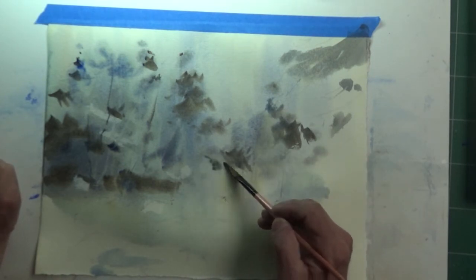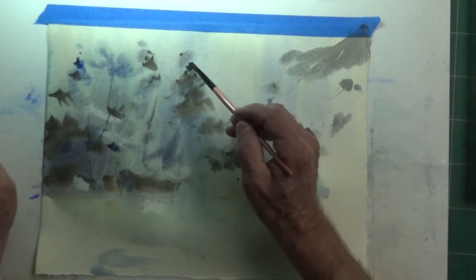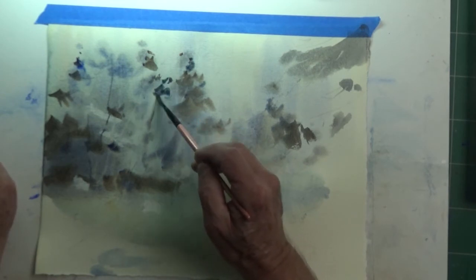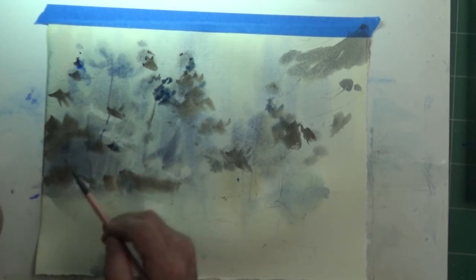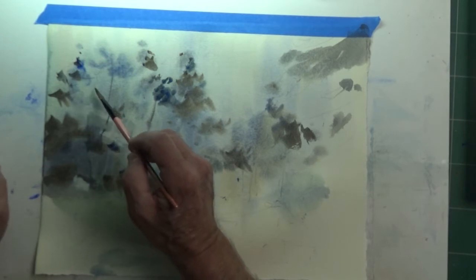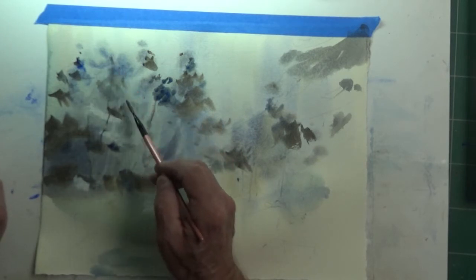And again, it's a cool day. That is to say, if it's foggy, it's not going to be bright, sunny.